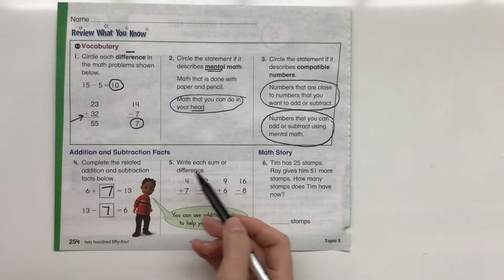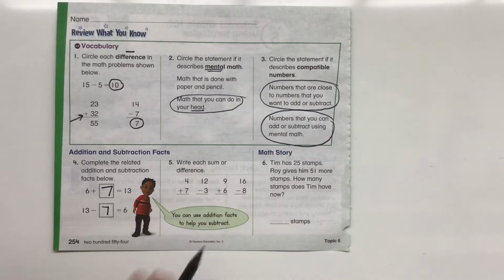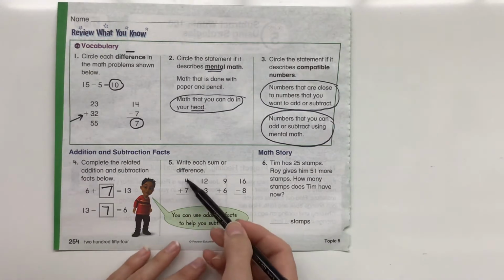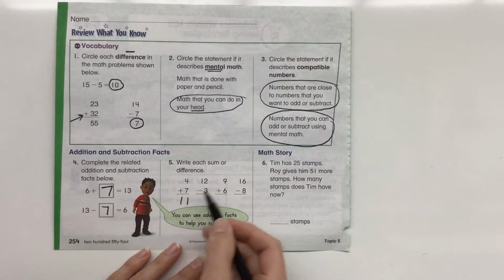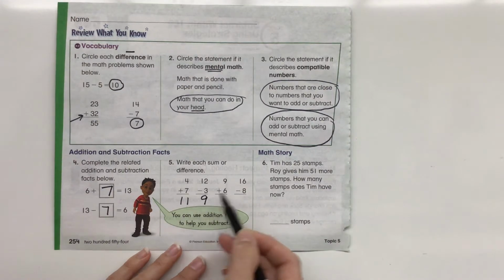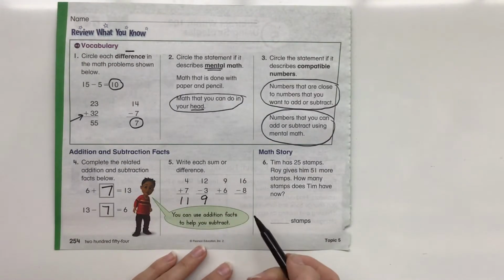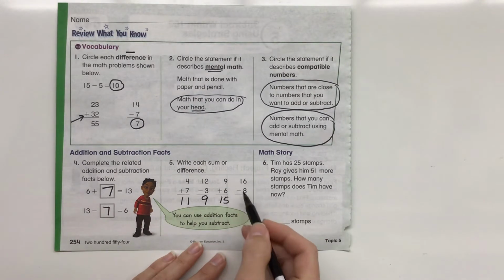Okay, write each sum or difference. Again, sum is what we get when we add. Difference is what we get when we subtract. 4 plus 7 is 11. 12 minus 3 is 9. 9 plus 6 is 15. And 16 minus 8 is 8.